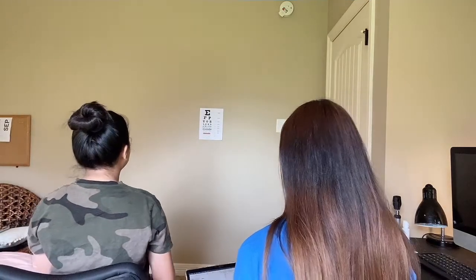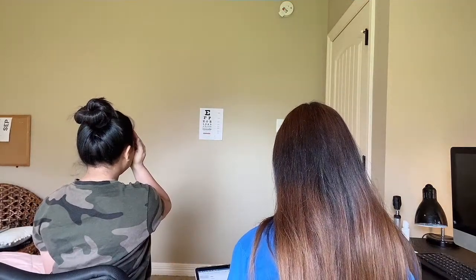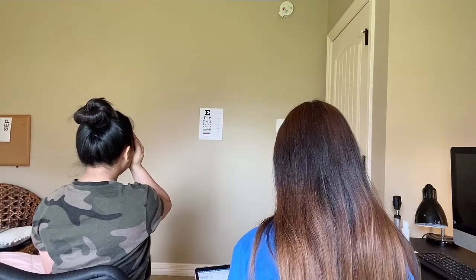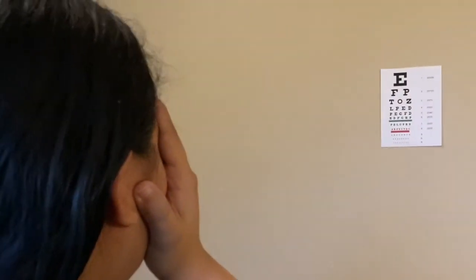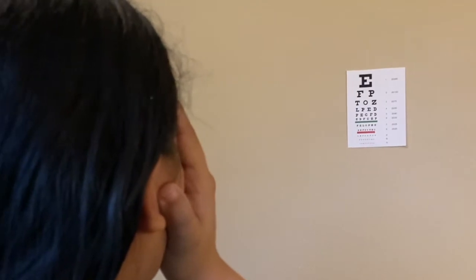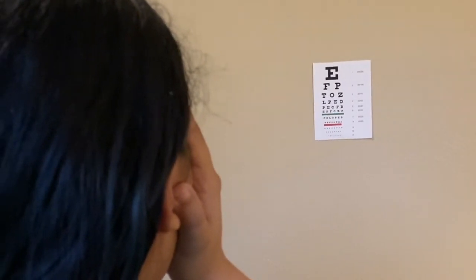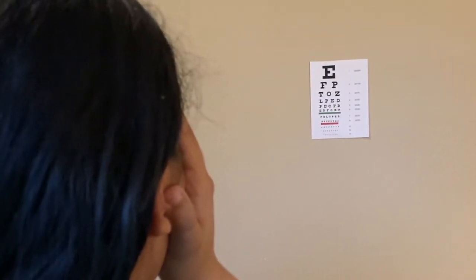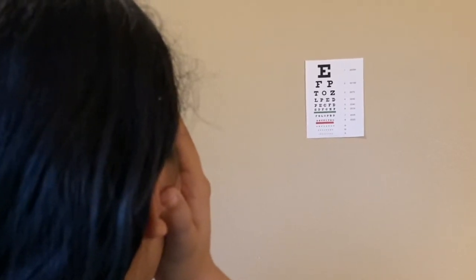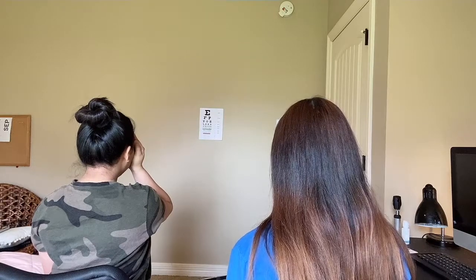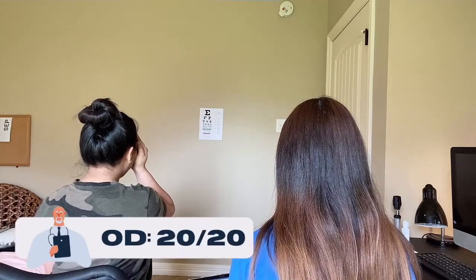The first part of the exam is the distance visual acuity exam. In this exam, we ask the patient to sit or stand 20 feet away from the chart. We ask the patient to cover one eye and let them read the letters from left to right, then from top to bottom. Until such time that the patient correctly identifies only half the optotypes on a line, we note the corresponding acuity measurement shown at the line of the chart.